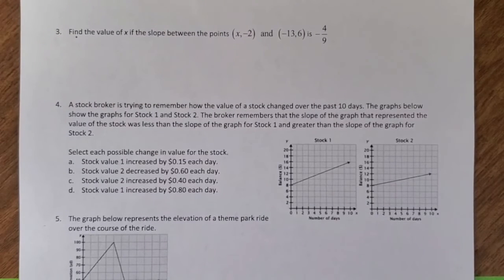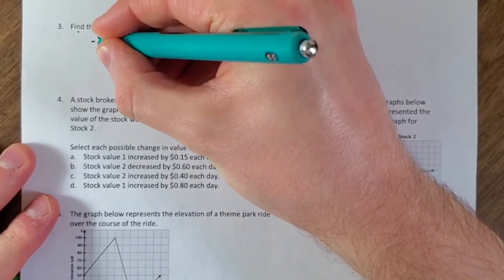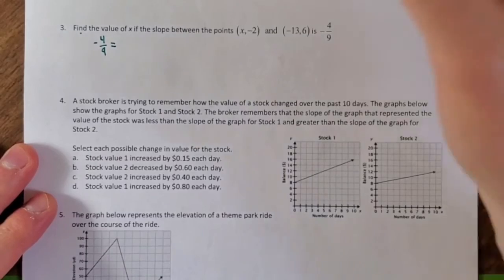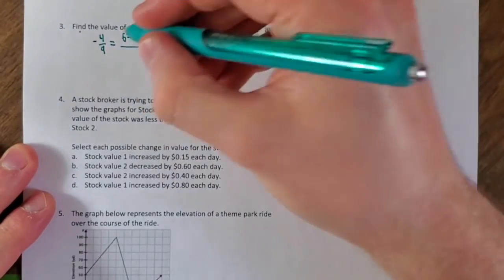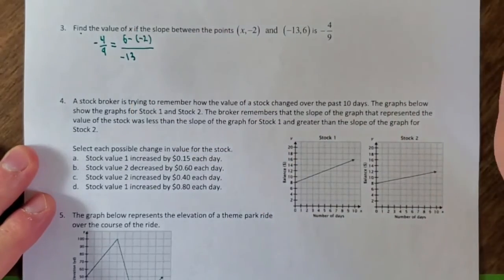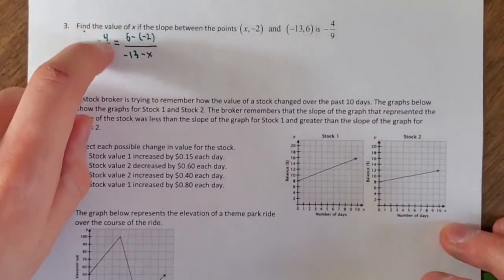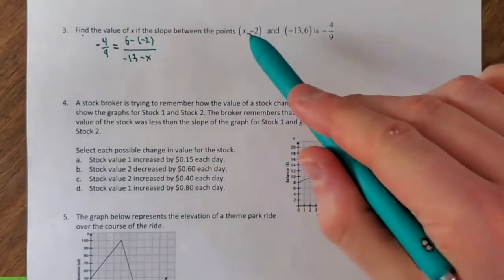Let's try out number 3 together, which is asking us to find the value of x if the slope between points x, negative 2 and negative 13, 6 is equal to negative 4/9. So for this, we're still going to use our same slope equation, but now we're just going to solve for one of our variable terms instead. So let's start off saying our slope of negative 4/9, and we're going to set this equal to our standard slope equation, where we take 6 minus negative 2 for our y terms, and likewise on the bottom we take our two x terms, negative 13 minus x. The only difference here is we're plugging in that x instead of our actual value, and we know our slope, whereas normally we're trying to find our slope. But now we're going to solve this equation for our x in order to find our unknown x value.